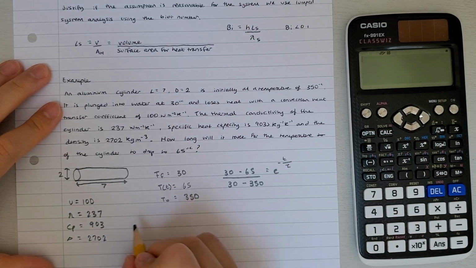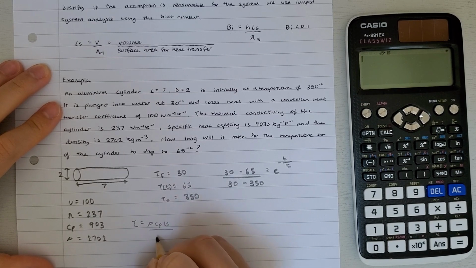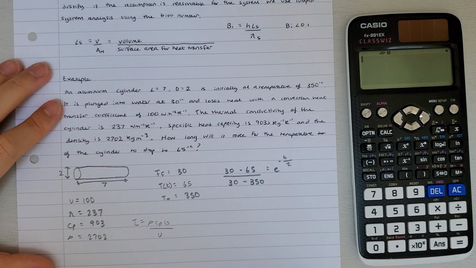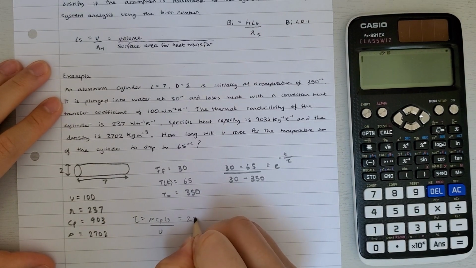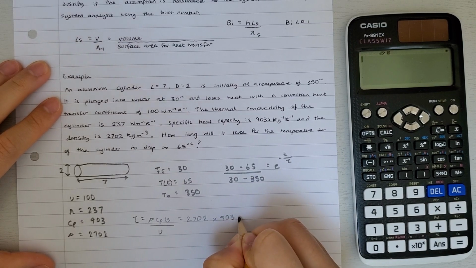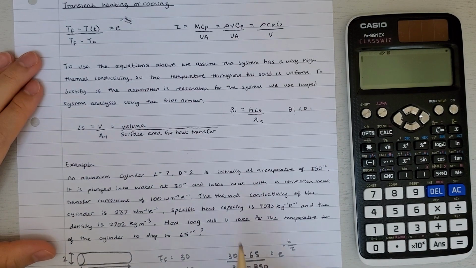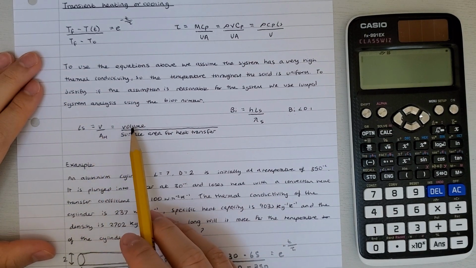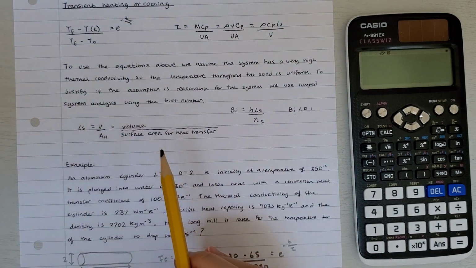To work out tau, we use the equations above. The one we're going to use is this one. If we plug in our values, we have 2702 multiplied by 903 multiplied by, now LS, as shown here, is the volume divided by the surface area for heat transfer.